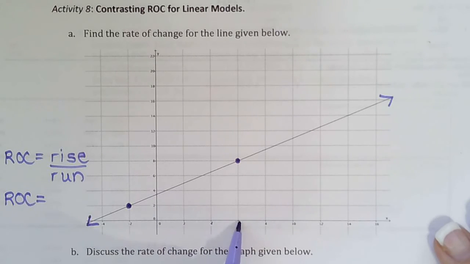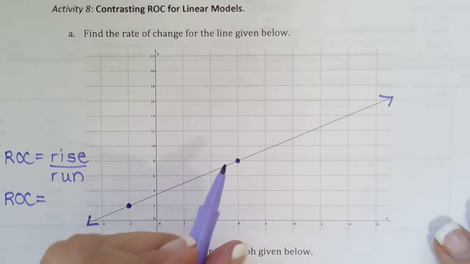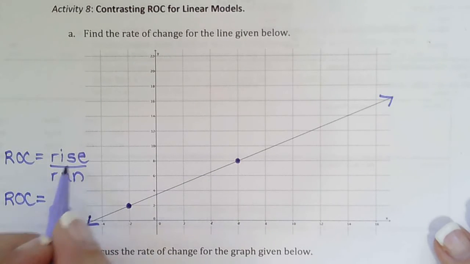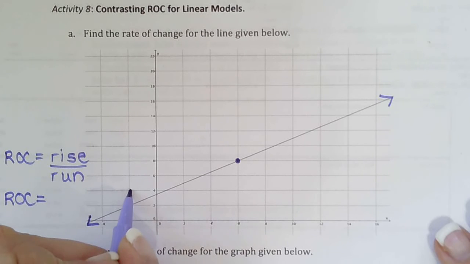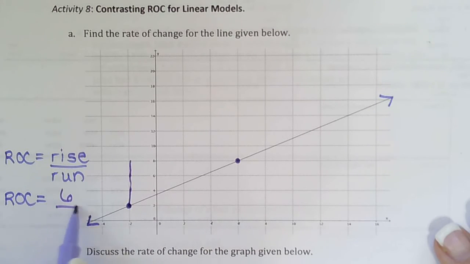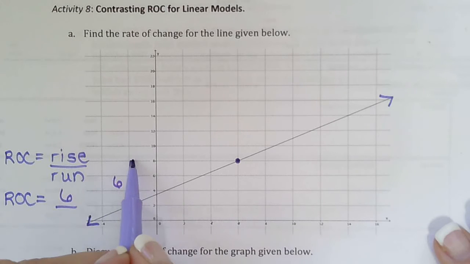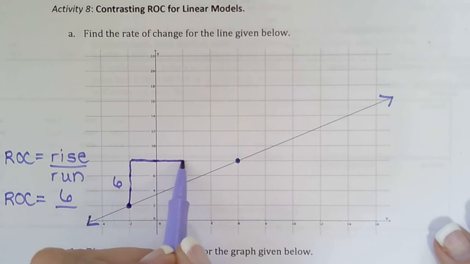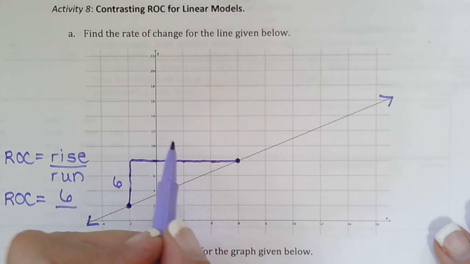So be mindful of that as you're counting. You always start with the left-hand point because we move left to right, just like we read a book. So rise first, 2, 4, 6. Our numerator is going to be 6. And our run is 2, 4, 6, 8.